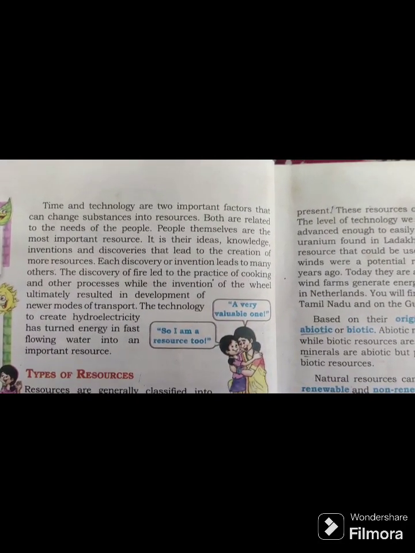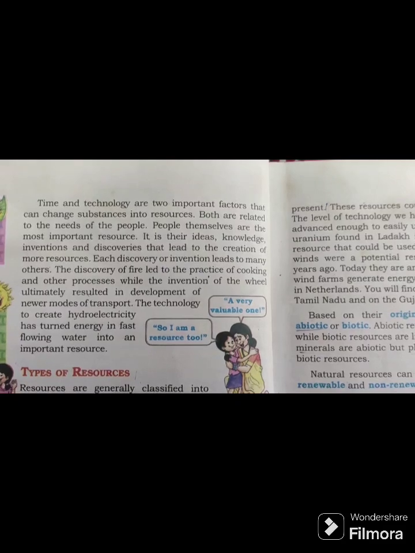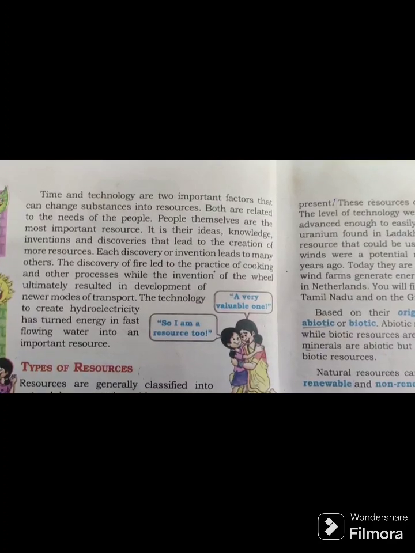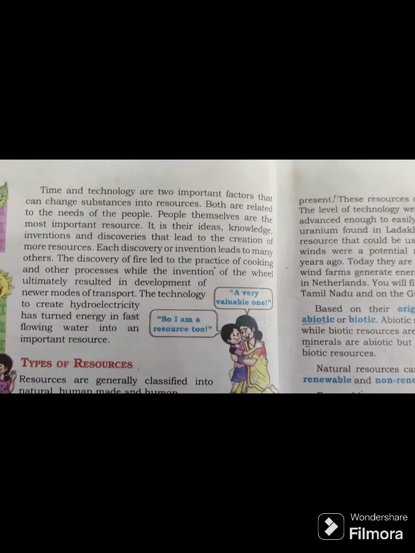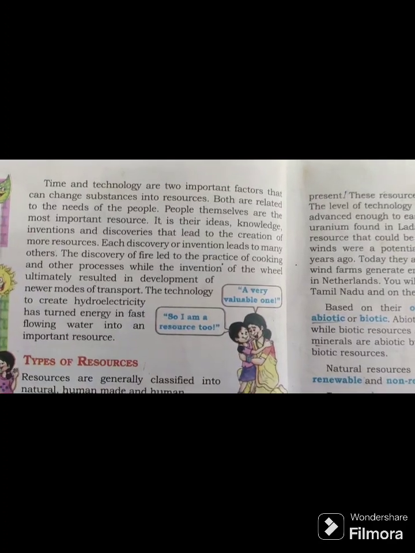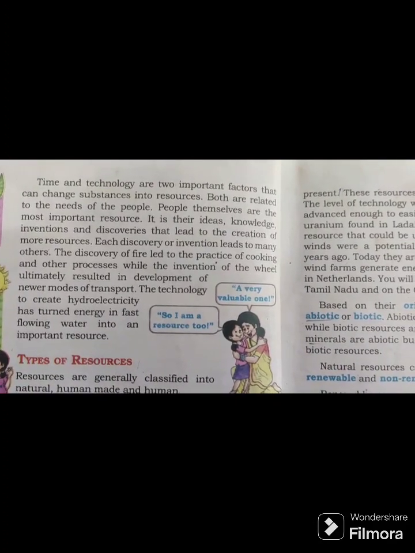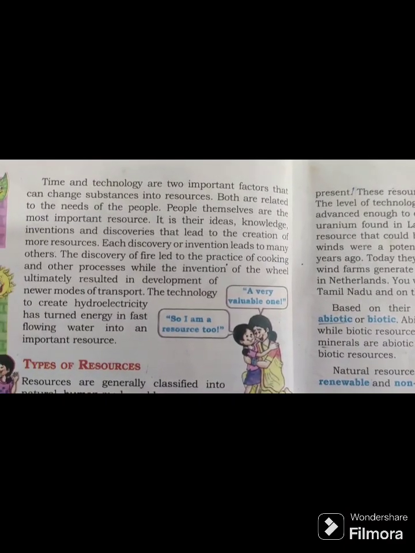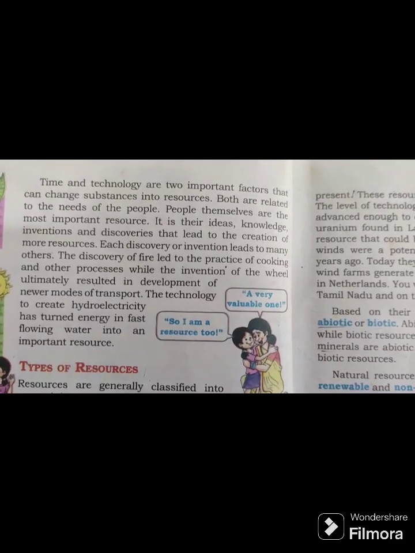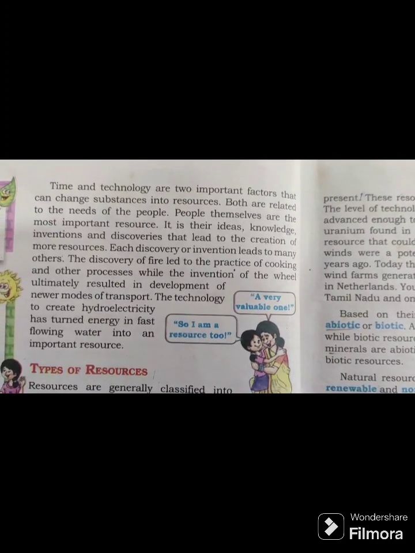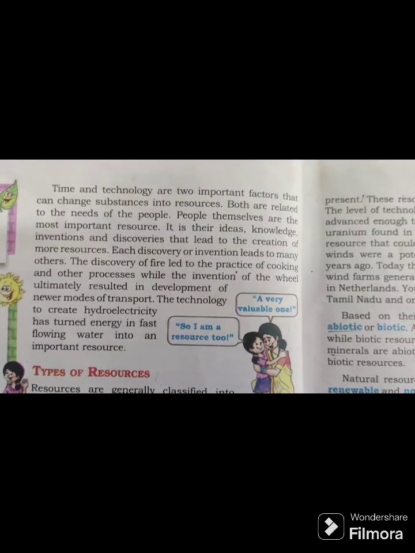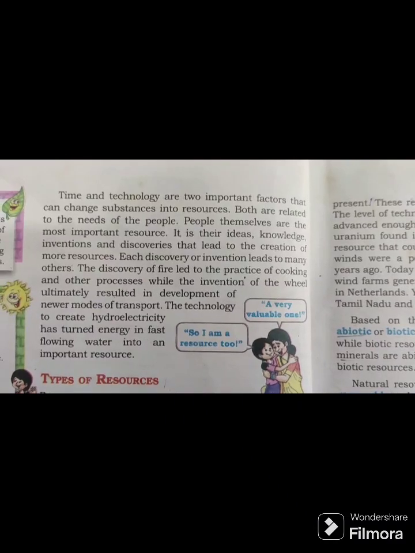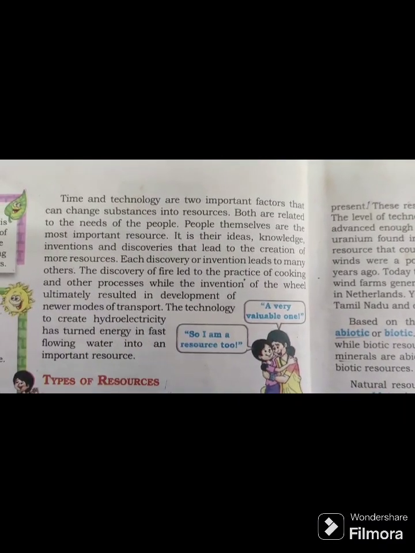Time and technology are two important factors that can change substances into resources. Both are related to the need of the people. People themselves are the most important resource. It is their ideas, knowledge, inventions, and discoveries that lead to the creation of more resources. Each discovery or invention leads to many others. The discovery of fire led to the practice of cooking and other processes, while the invention of the wheel ultimately resulted in development of newer modes of transportation. The technology to create hydroelectricity has turned energy in fast flowing water into an important resource.